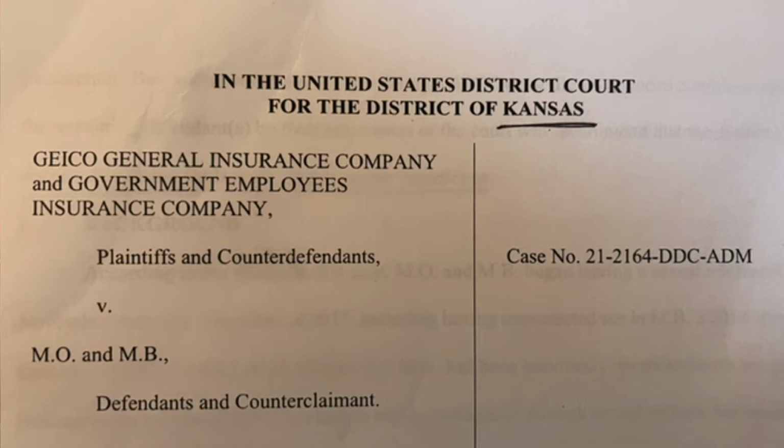This particular case is out of Kansas, and this is Geico, Government Employees Insurance Company, versus MO and MB. So yes, they are actually identified by the initials. And as I was stating before, that's usually not how we do things, right? Most of you are probably familiar with the concept that I'm supposed to be able to know who's suing me so that I can put together a case against the other party. It's not like Geico didn't know who the defendant was, because one of the defendants was actually Geico's client. So the parties knew who they were.